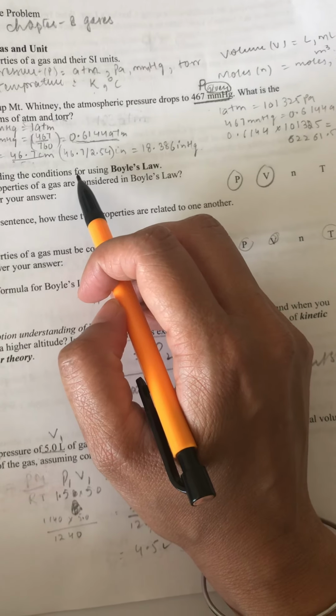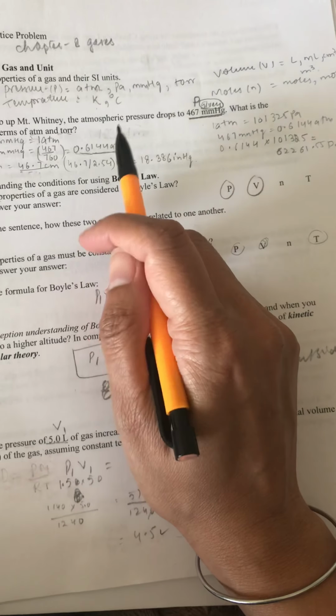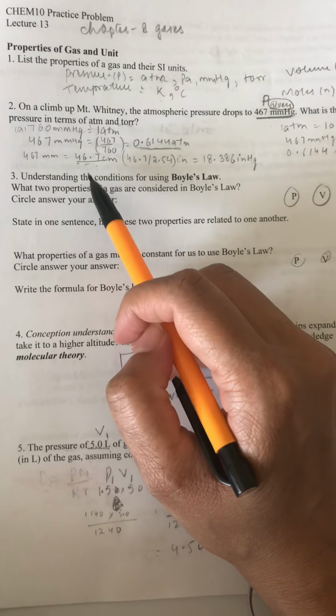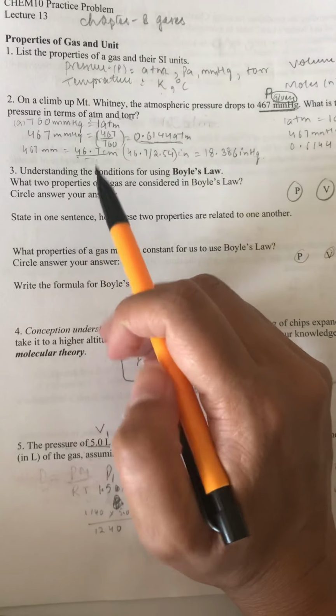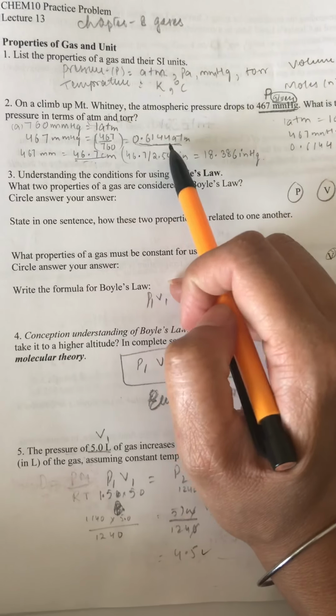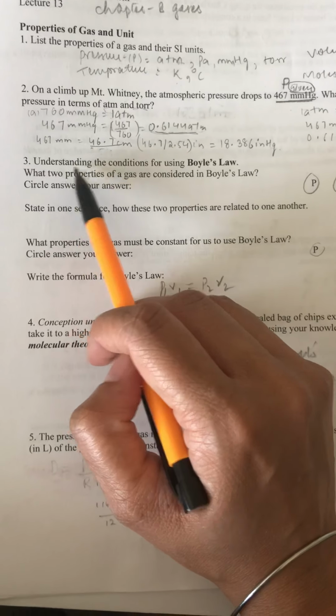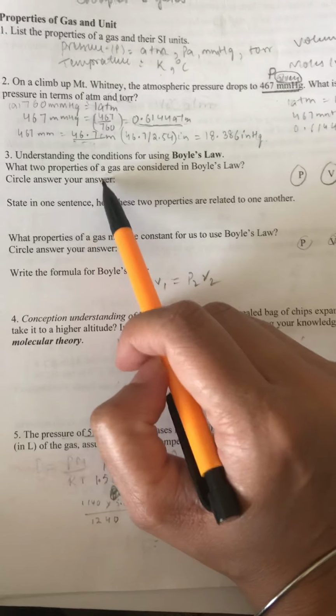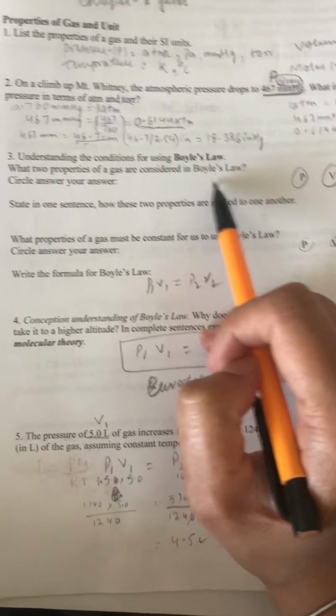They just want to know it in atm, so we already described this. Understanding the conditions of Boyle's law, what 2 properties of gas are considered in Boyle's law?